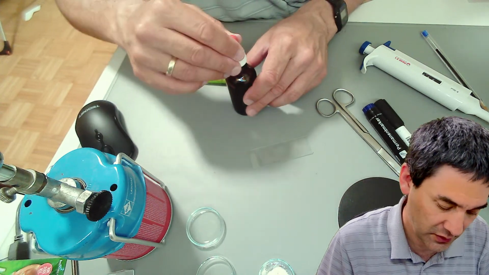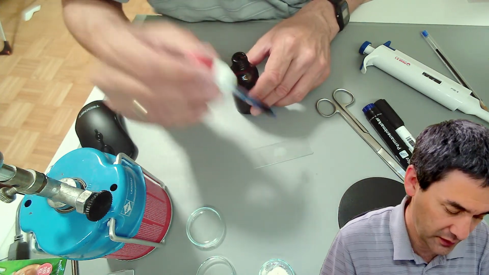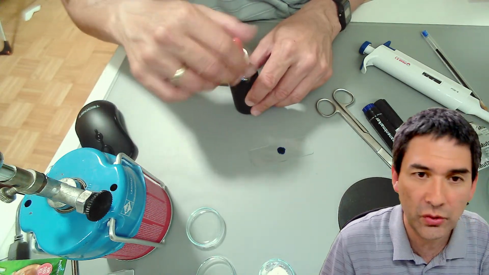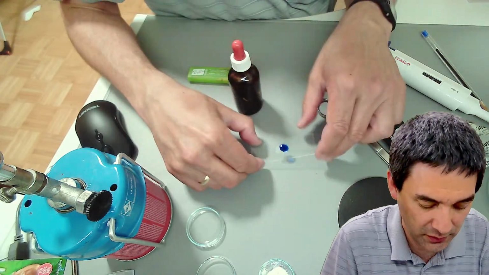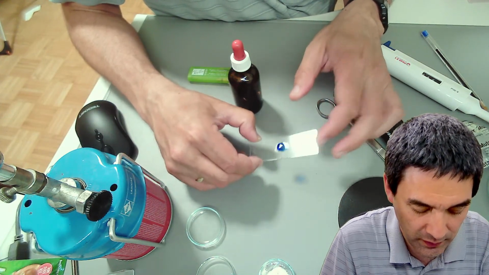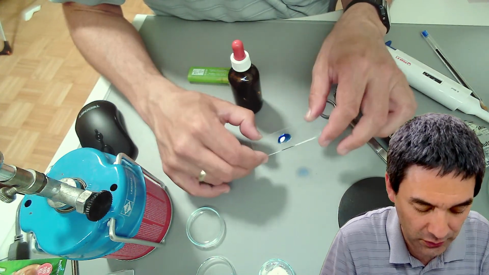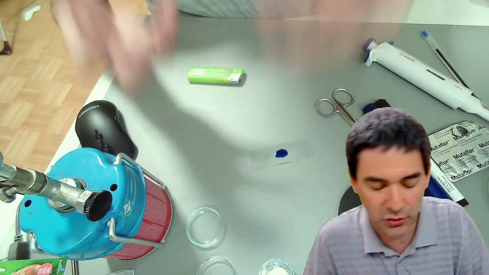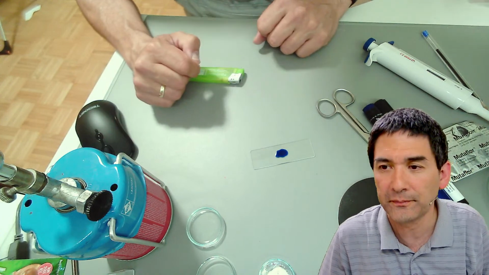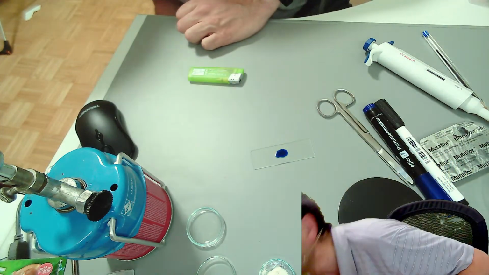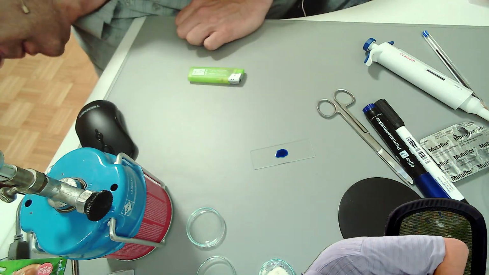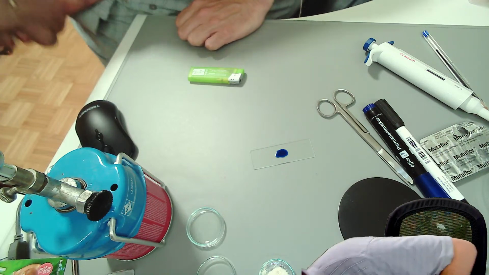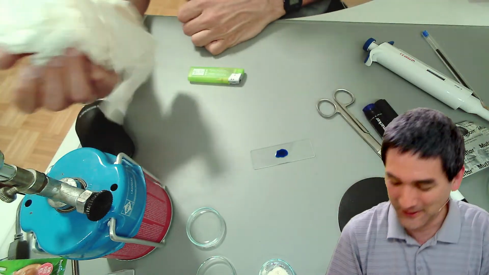Okay, so I'm going to simply add a drop here. And I'm going to allow it to stain, maybe a minute or two. It takes some time for the stain to be absorbed into the cells. And I need some paper. Oh my gosh. I need to maybe pull out a little bit of tissue paper from the trash can. Here we go.